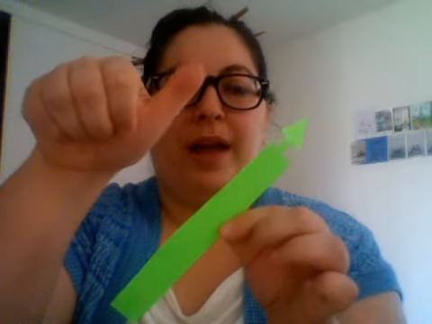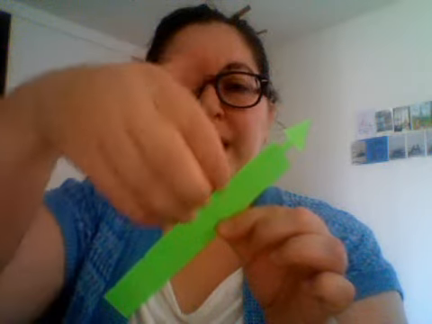I point my thumb in the direction of the current, and I bend my fingers with the right hand rule and get the direction of the magnetic field, sorry.